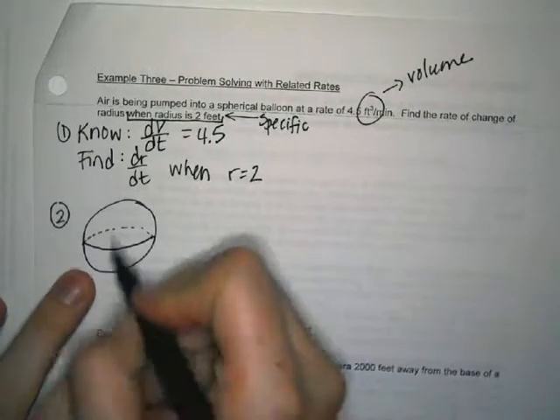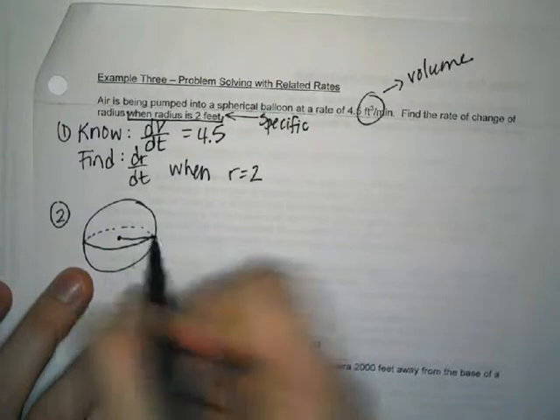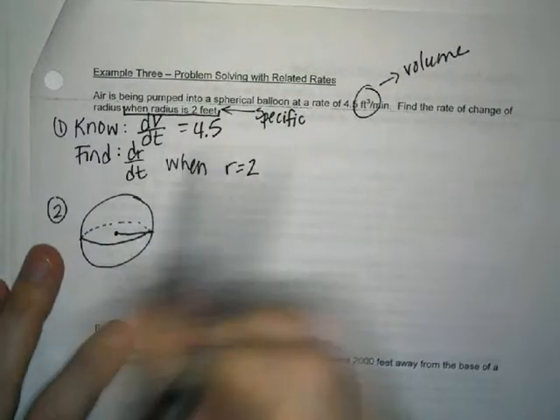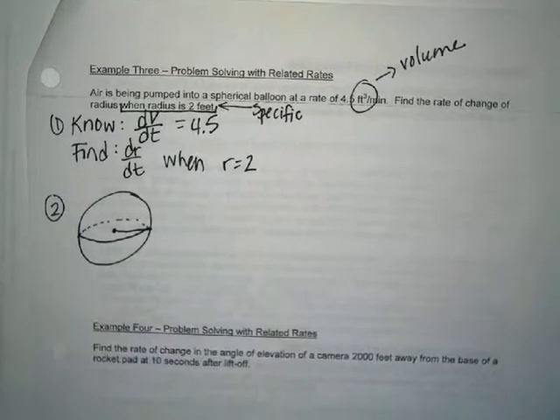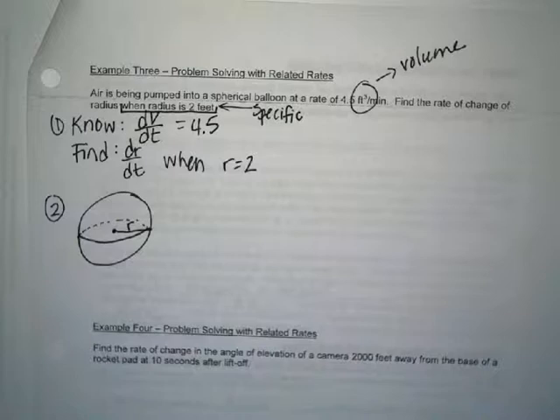In your picture here, let's label what I know. There's not really anything I can label that isn't changing, because isn't everything about a balloon changing when you're pumping it full of air? The volume's increasing, there's nothing that's going to say constant about it. So there's not a constant I can write here. The only thing that I'm going to draw in my picture then is this r value that is changing.